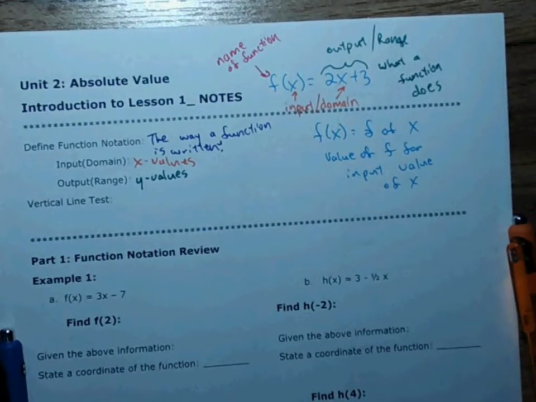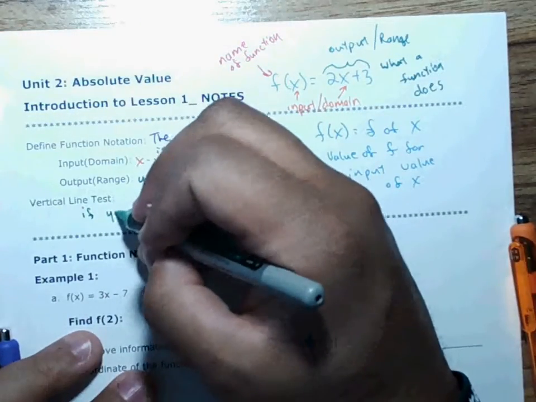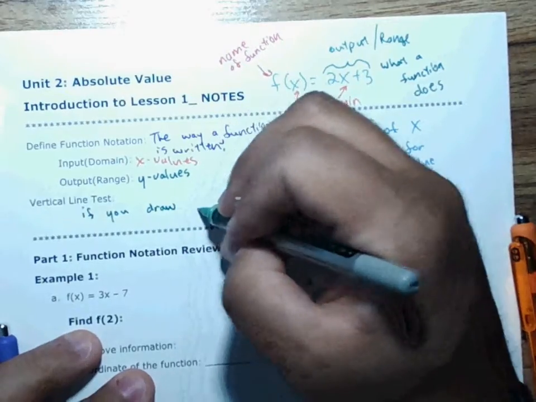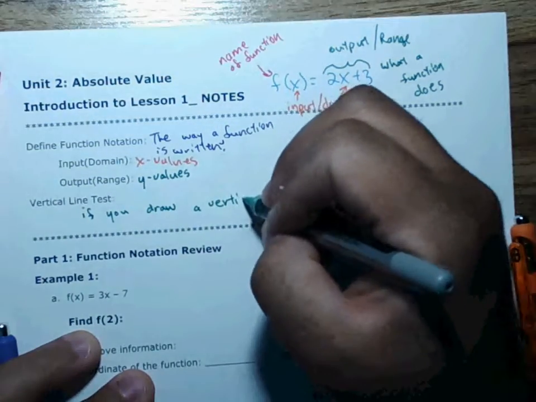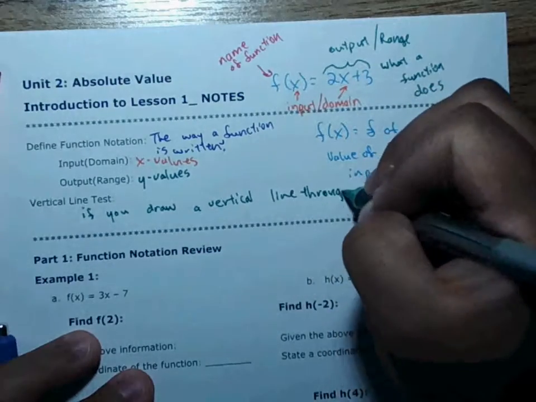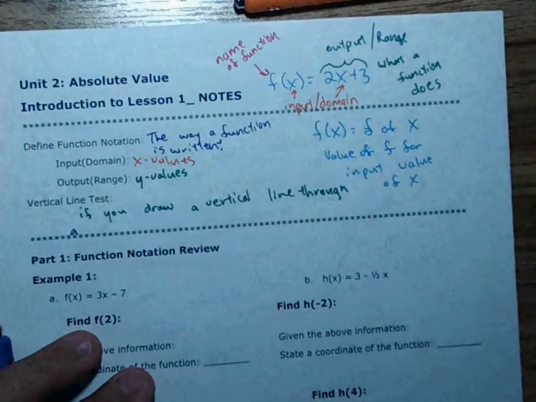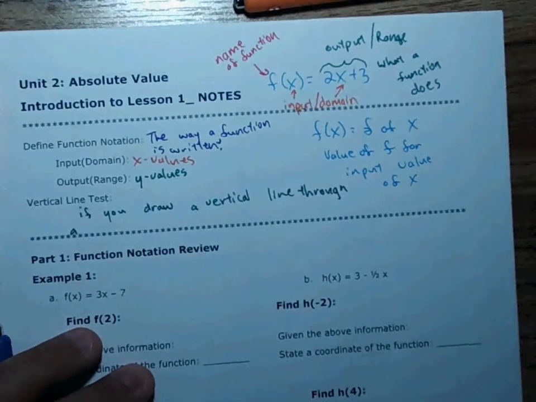And then the vertical line test basically says if you draw a vertical line through a relation, and in this particular case I'm going to say a relation, because all functions are relations, but not all relations are functions.